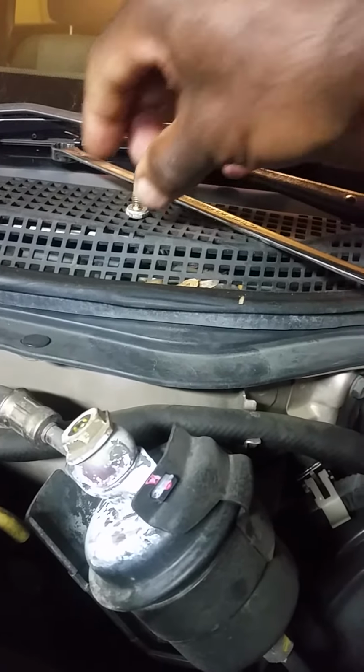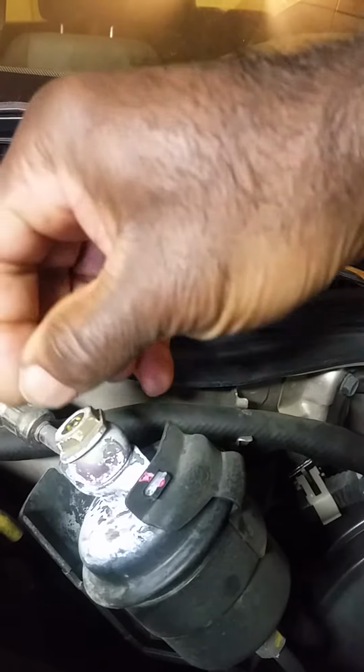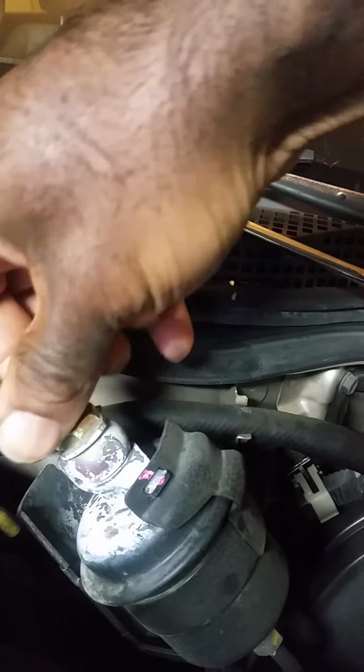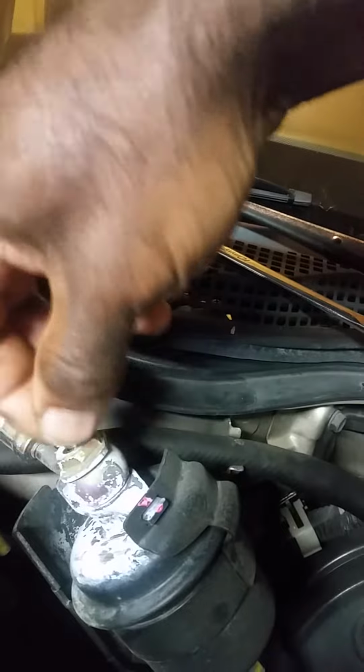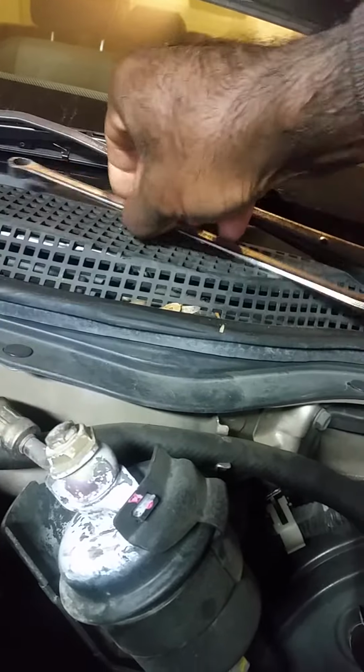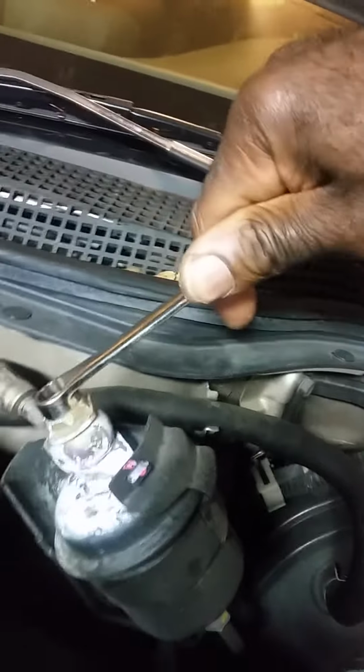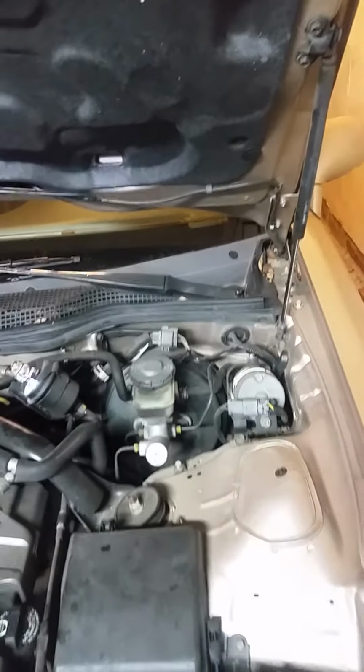Car won't start without fuel pressure, so I'm going to put this back. There is no fuel pressure at all. I mean, we're not even talking about it not being enough to run the engine. Nothing. Fuel pressure is not being generated. So whether the pump's not coming on or whether the pump's not working, we're going to have to go find out.